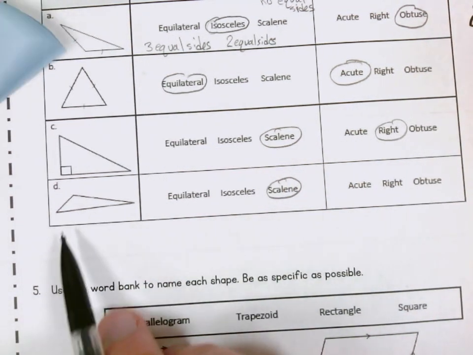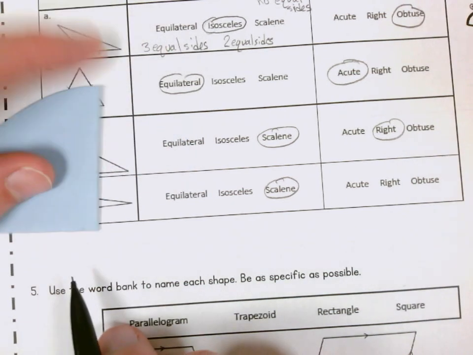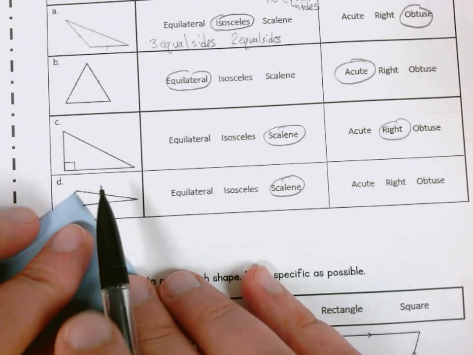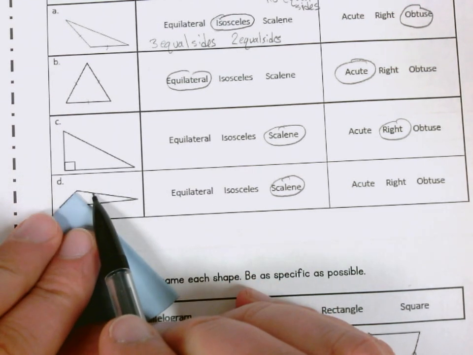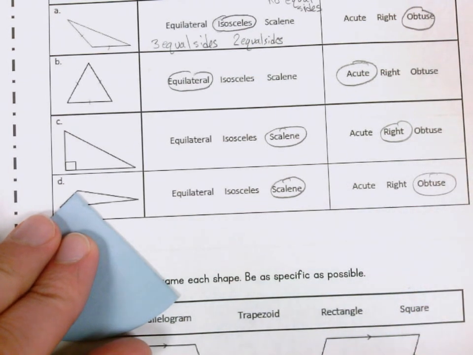And then lastly, this little angle, too small. This one, too small. This one is bigger. It's greater than my right angle template, and I know greater than right angle is obtuse.